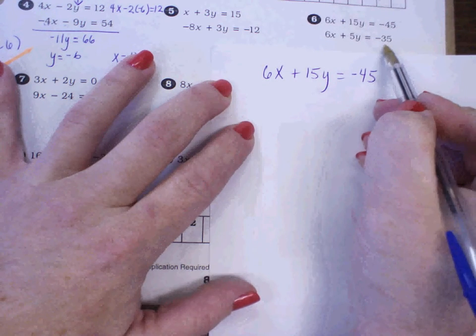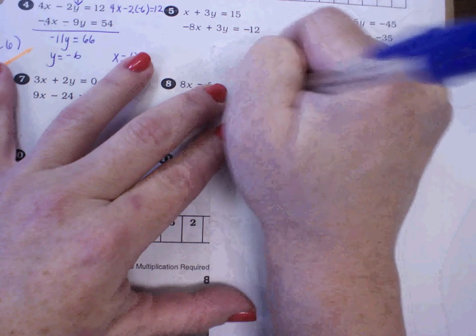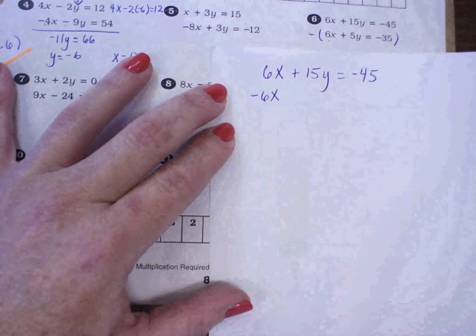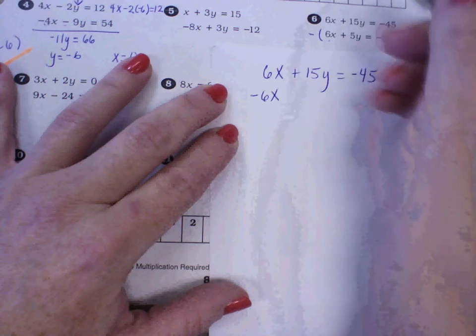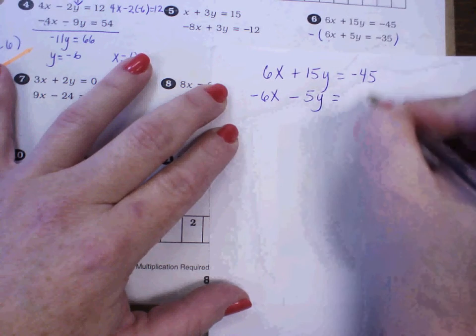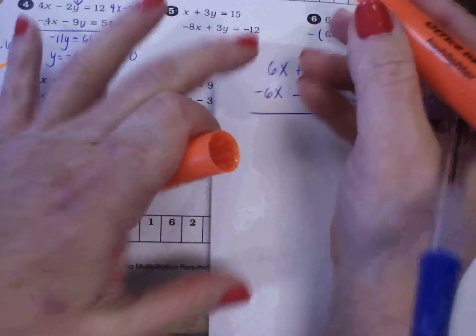So negative 6x, and instead of 5y, and instead of negative 35, plus 35. Very good. So remember, this one is kept the same. So that's where I'm going to say, you go. You can substitute on the other one, but it's just a little harder. So don't go for the harder.